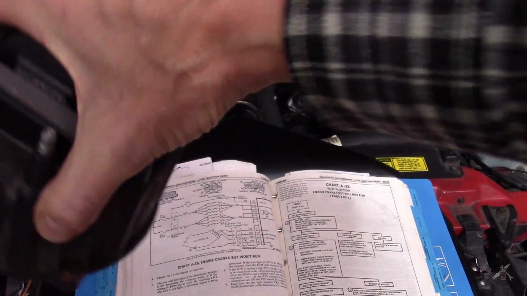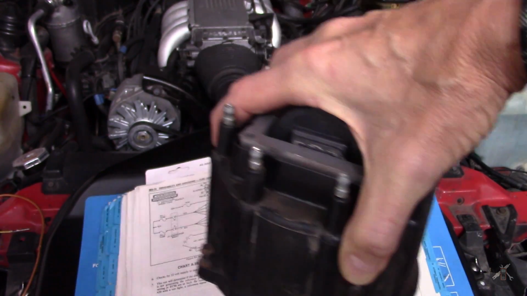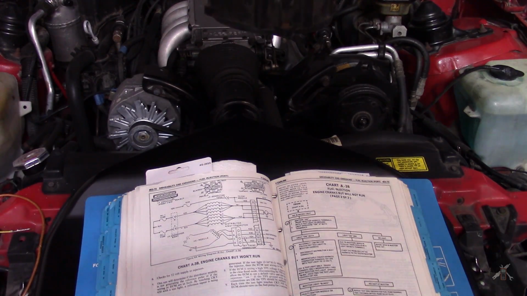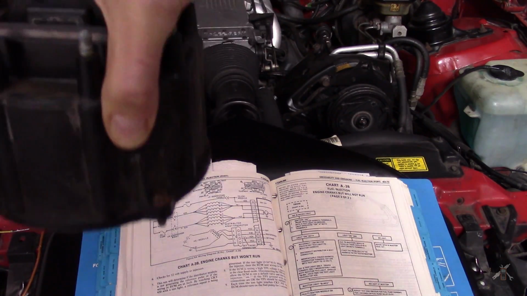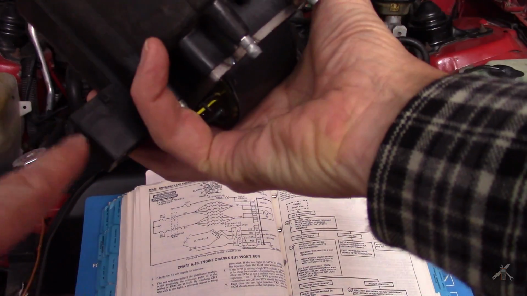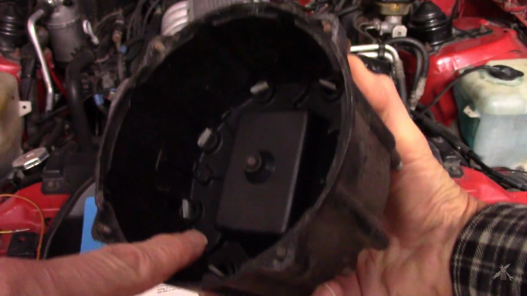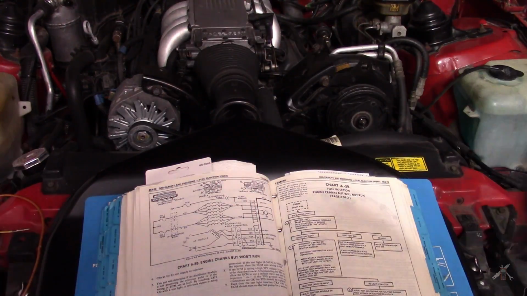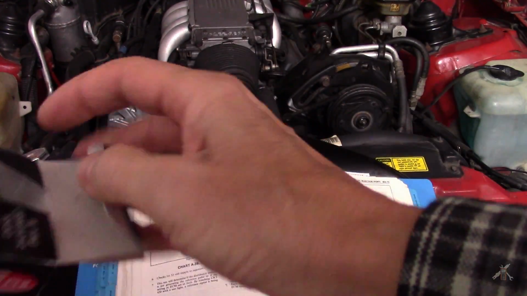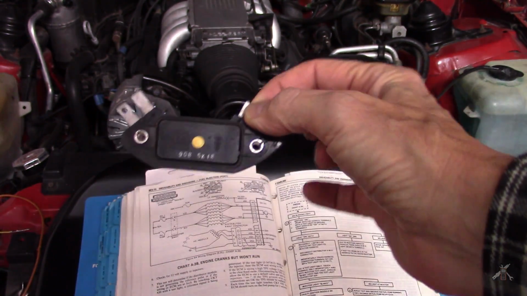But if you're having trouble with your computer engine and it looks like it's ignition, go back and pull that distributor cap. You've got 4 screws to get it to lift off, and you have to disconnect those, and then you can work on the inside. The next deeper one is the module, and I replaced that too.